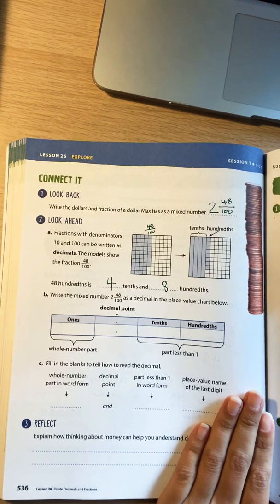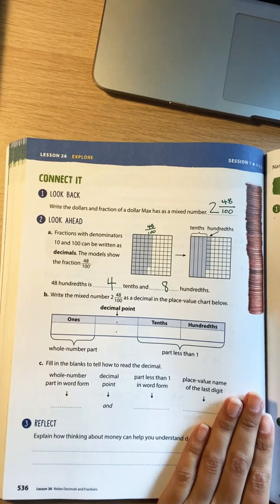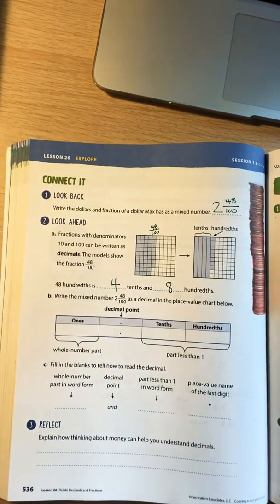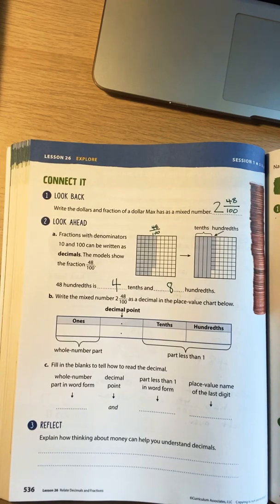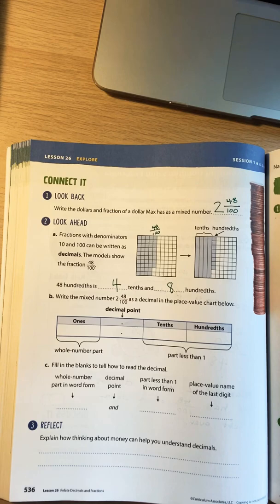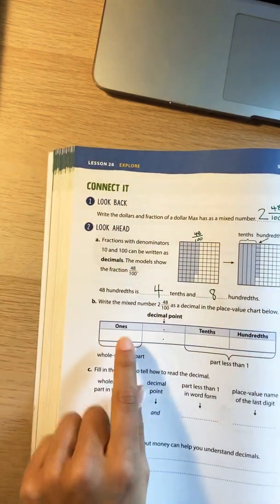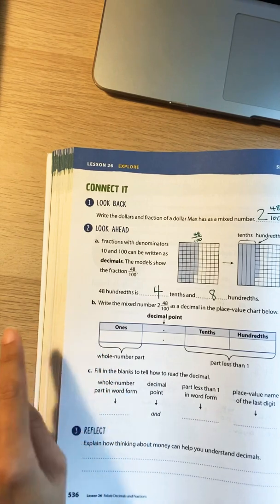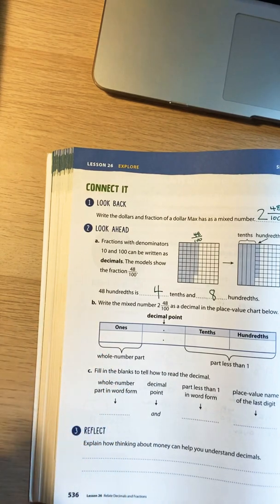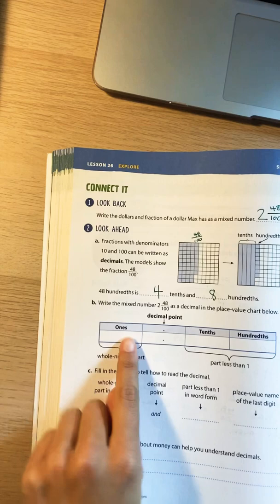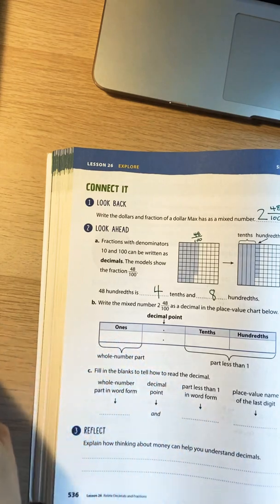B, write the mixed number 2 and 48 hundredths as a decimal in the place value chart below. So this is a place value chart like what we saw at the beginning of the year when we started 4th grade math. We started with place value, but it was only this side of the chart. It went ones, tens, hundreds, thousands, 10,000s, 100,000s, millions. Okay, so it was all this way.